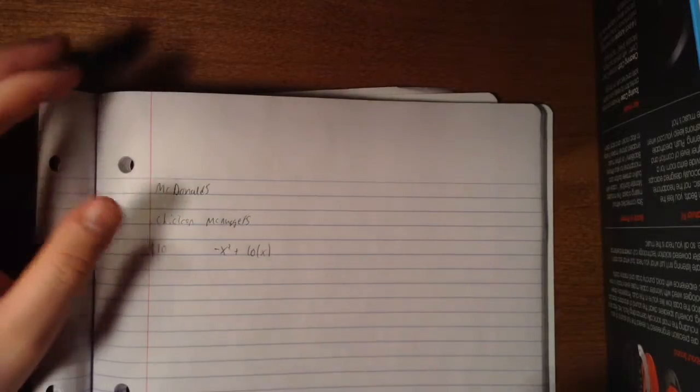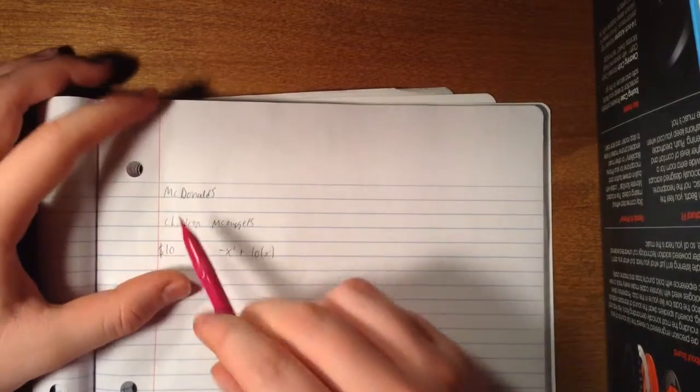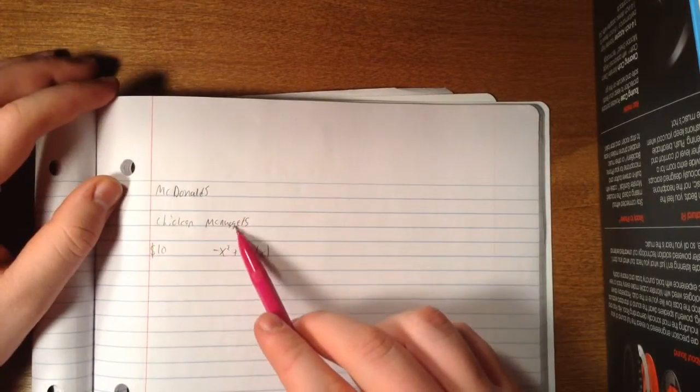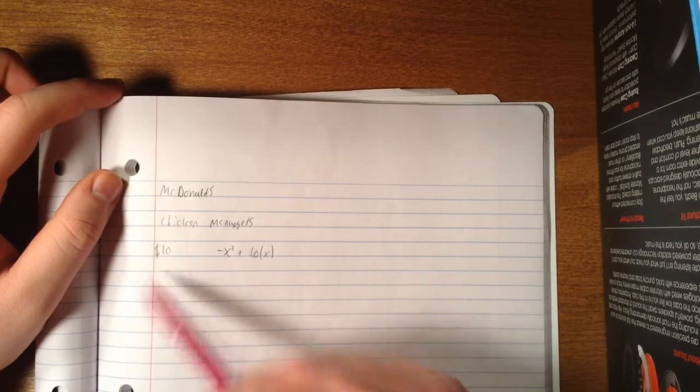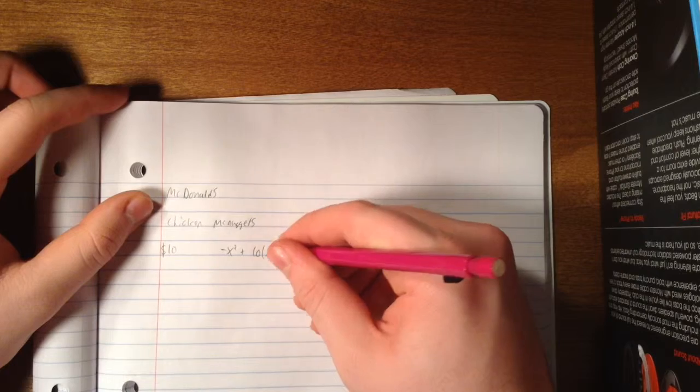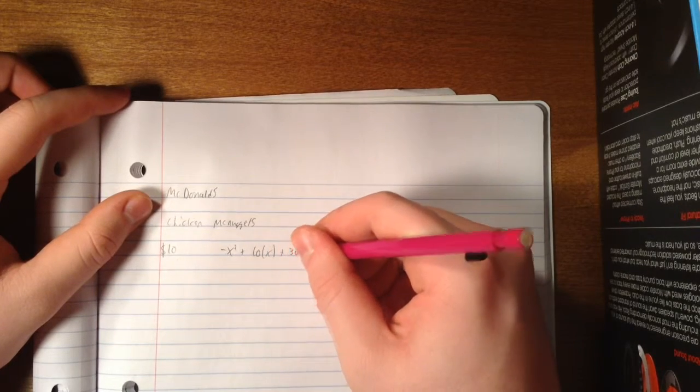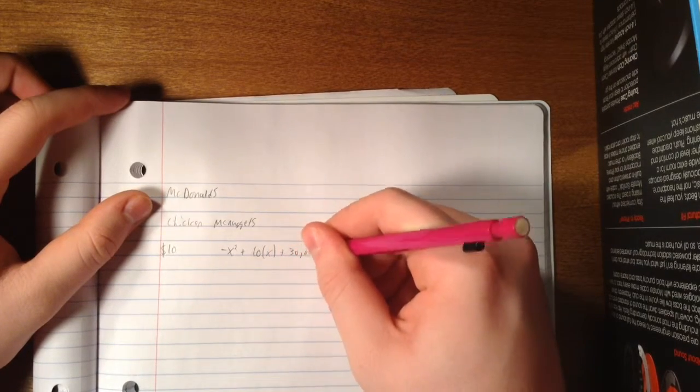So now we're going to relate this to a real-world issue. We're going to take McDonald's and use their Chicken McNuggets. Let's say they're selling 5-piece Chicken McNuggets for $10. So we use the same formula. It's going to be negative x squared plus 10x plus 30,000.